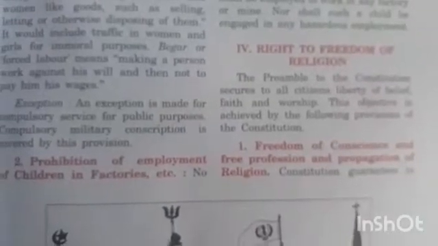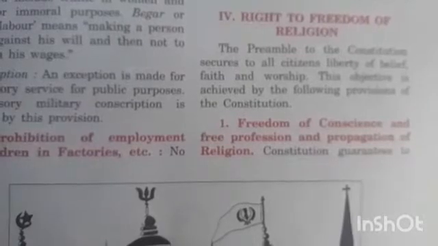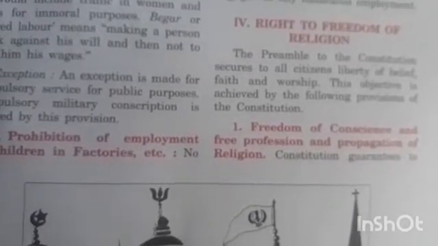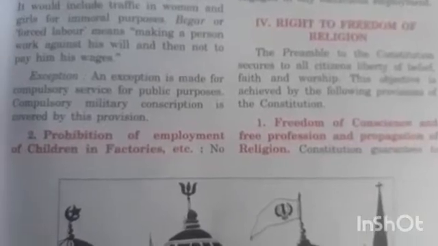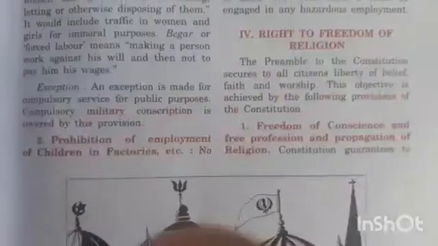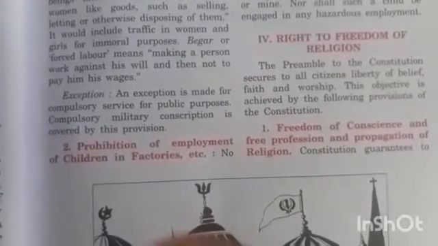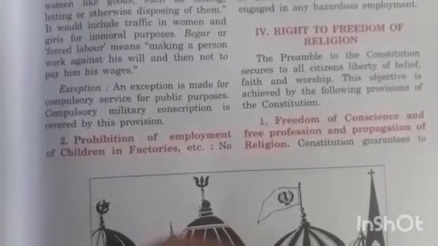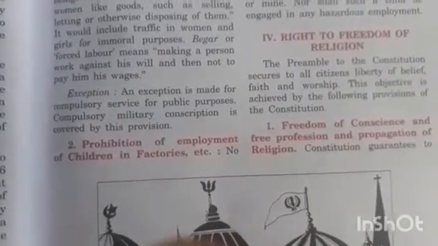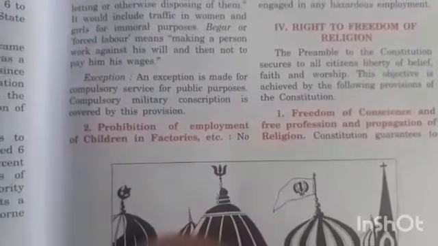Next, we have the right to freedom of religion. The Indian Constitution secures to all citizens liberty of belief, faith, and worship. The objective is achieved by the following provisions of the Constitution. Number one, freedom of conscience and free profession and propagation of religion. This means the Indian Constitution guarantees to every person freedom of conscience and the right to profess, practice, and propagate their religion. For example, the wearing of the turban and carrying of the kirpan, that sword, is included in the profession of the Sikh religion.